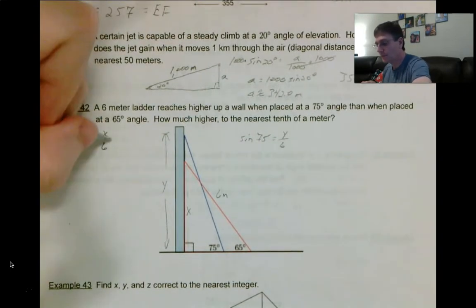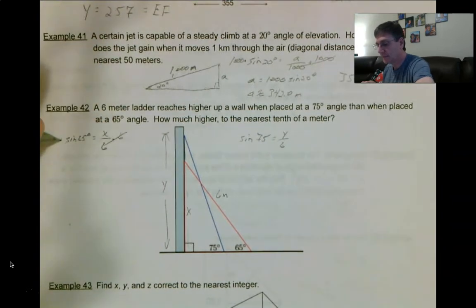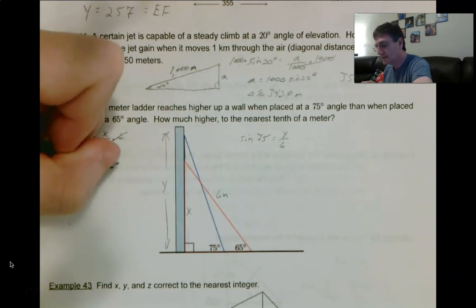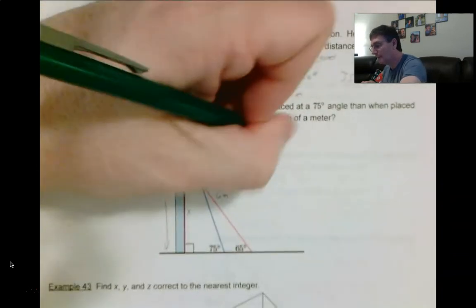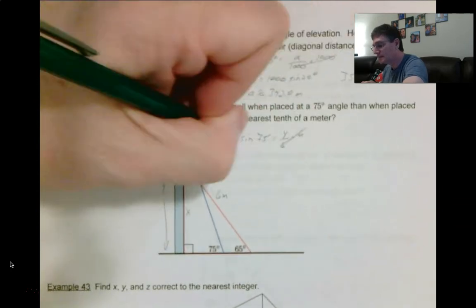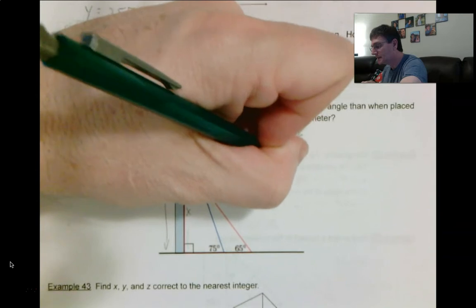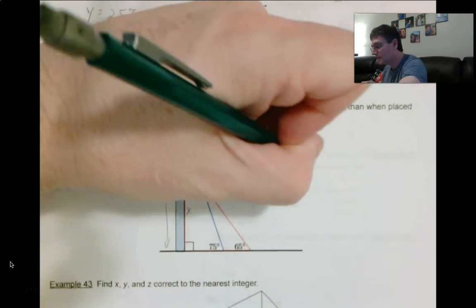So multiply both sides by 6. X is equal to 6 sine 65 degrees. Y, multiply both sides by 6. Y is equal to 6 sine 75 degrees.